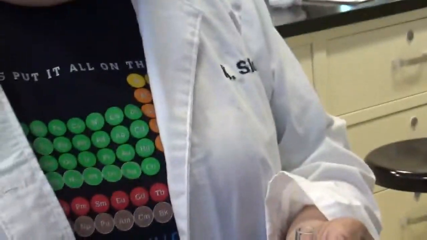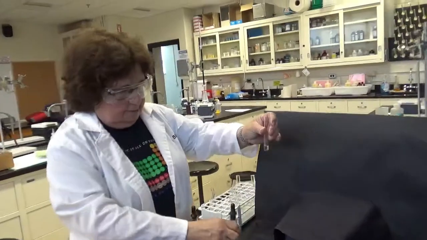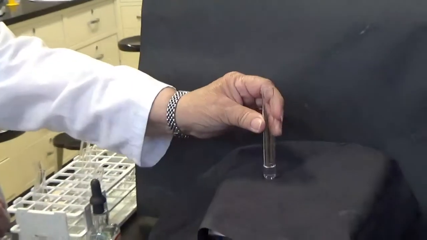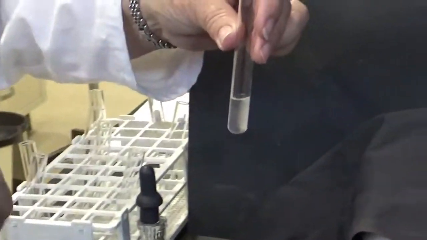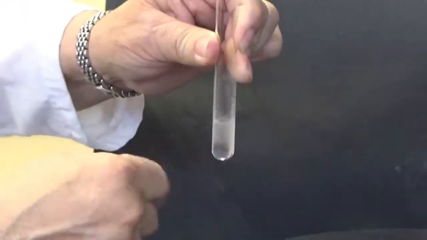Now we're going to be combining some cyclohexane, I got a little bit of that, and some ethanol. And we may have to wait a little bit to see what happens. I'll put about the same amount in. All right, and I will try to mix these.